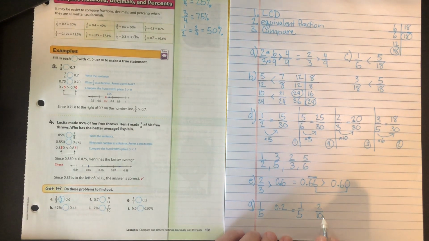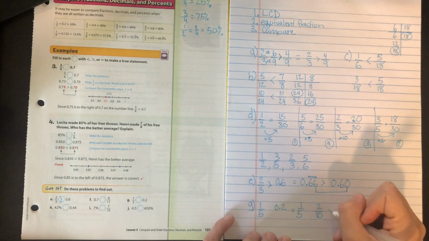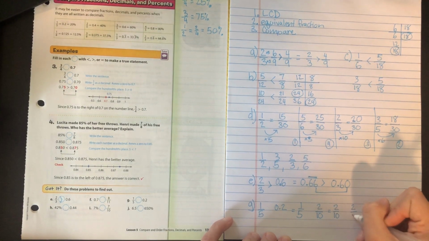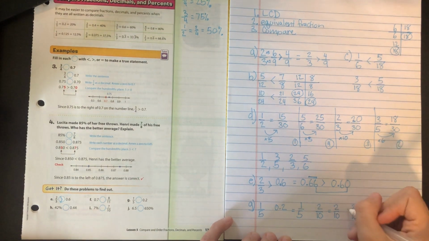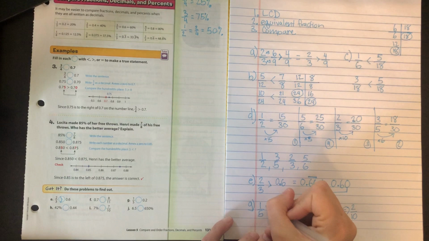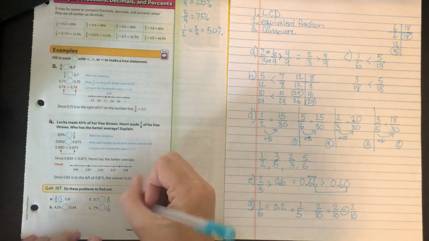Now to make these into fractions that have the same denominator, I have to multiply 1/5 times 2, which gives me 2/10 compared to 2/10. They're equal. So 1/5 is equal to 2/10.